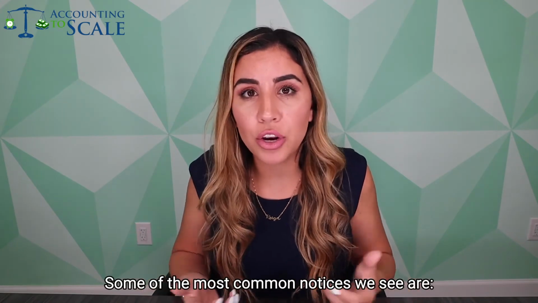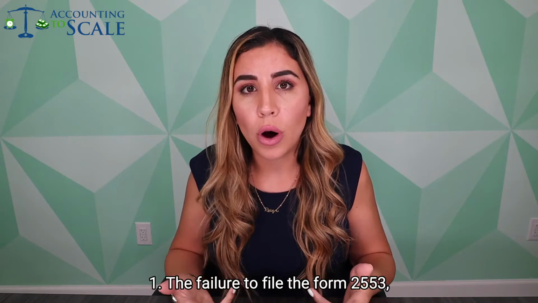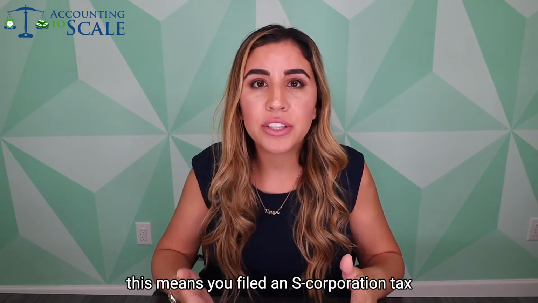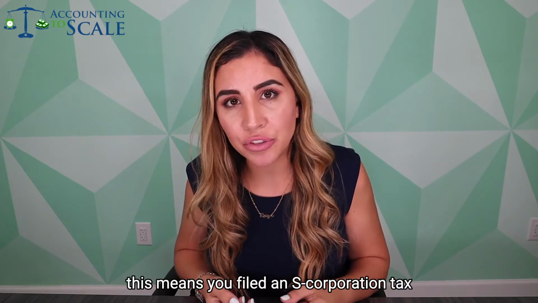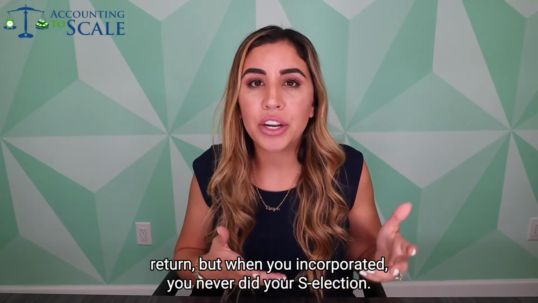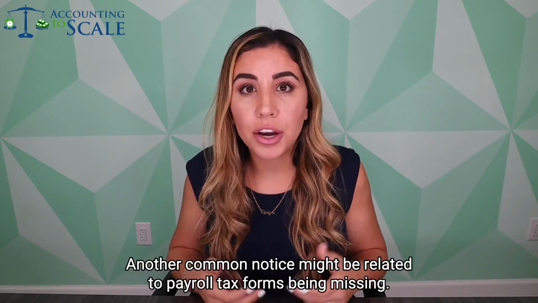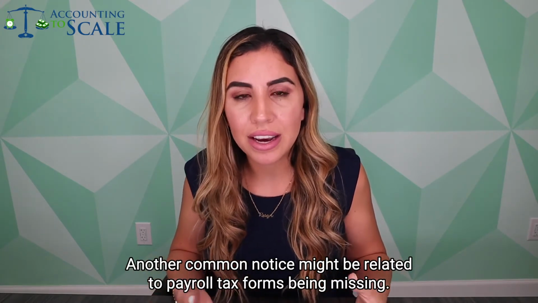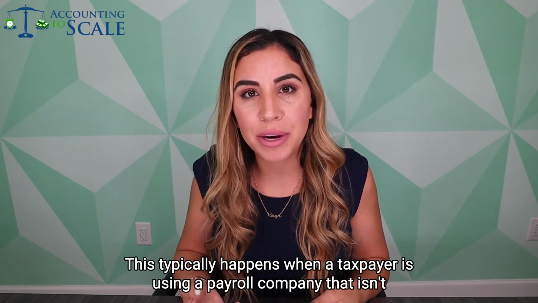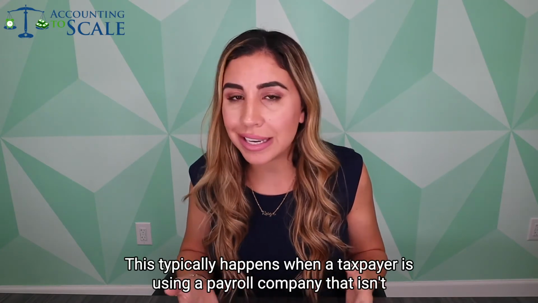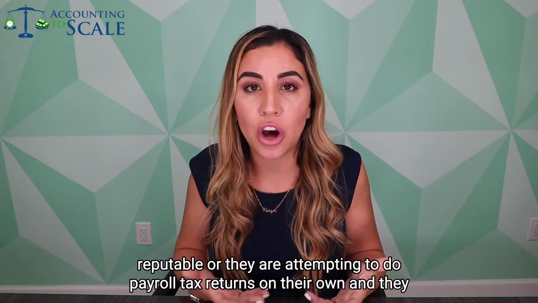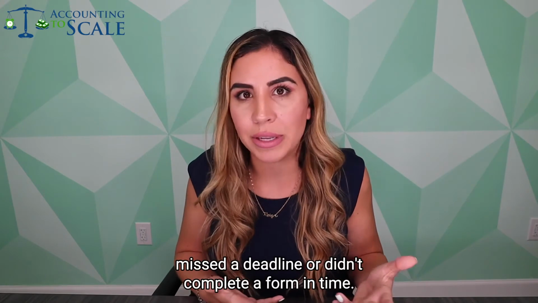Some of the most common notices we see are: 1. The failure to file the Form 2553. This means you filed an S corporation tax return, but when you incorporated, you never did your S election. Another common notice might be related to payroll tax forms being missing. This typically happens when a taxpayer is using a payroll company that isn't reputable, or they are attempting to do payroll tax returns on their own and they missed a deadline or didn't complete a form in time.